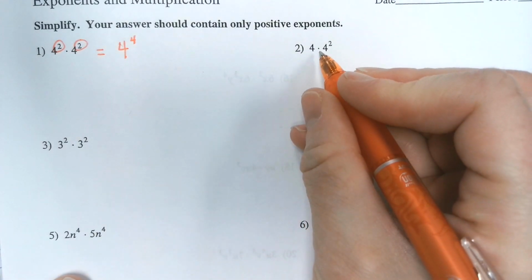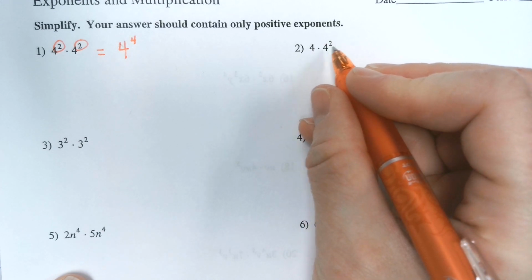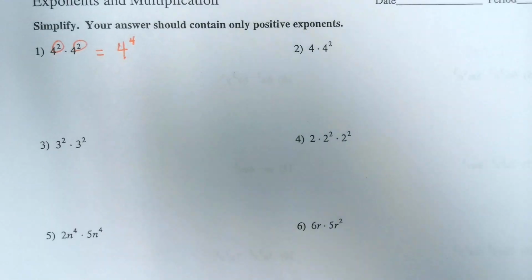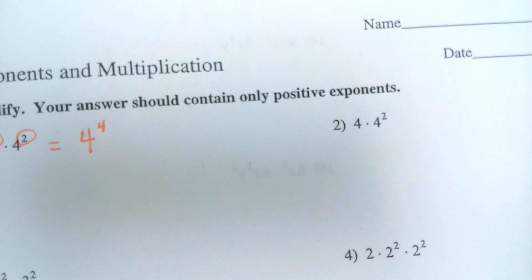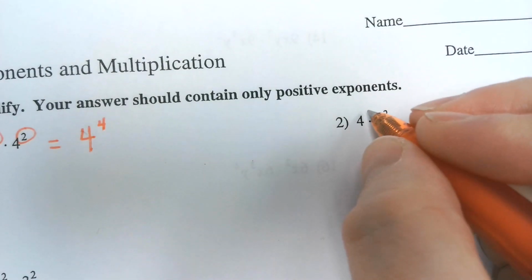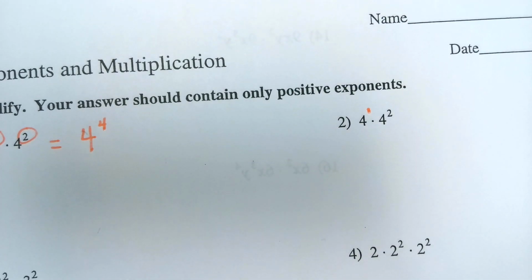Okay, what about number 2? We have a 4 and then a 4 squared. If there's no exponent, what exponent would you have? How many times do you see that 4? 1. So go ahead and put a 4 to the 1st power right there.